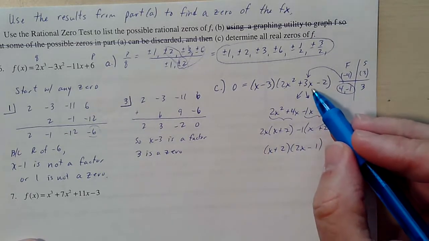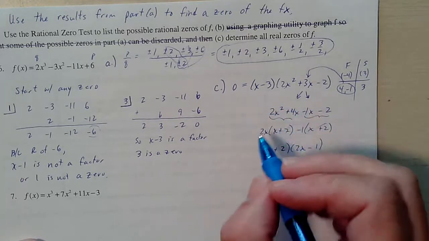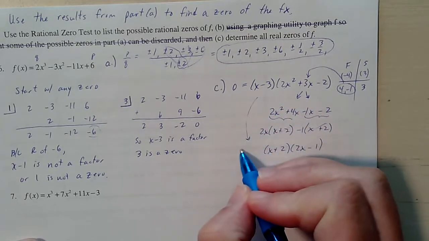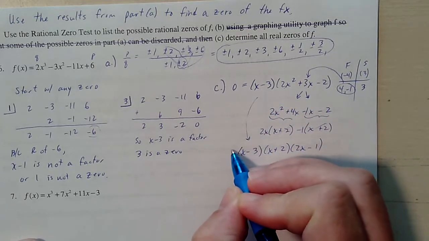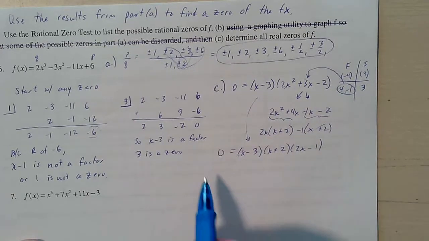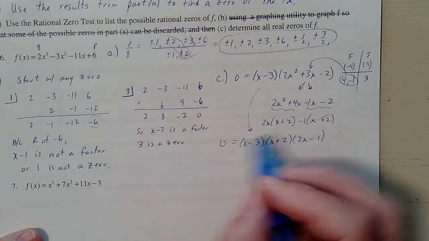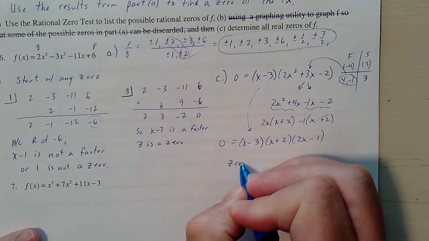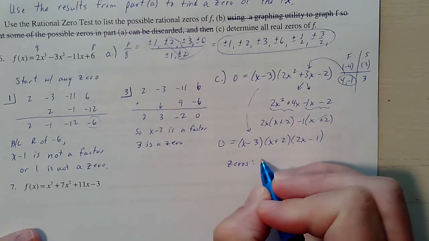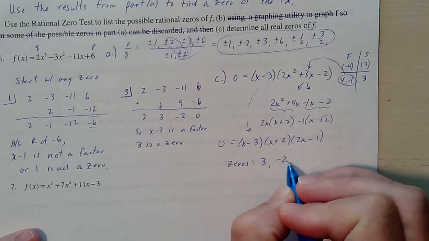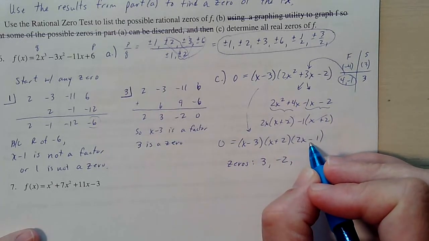Okay, so there we go. I have this factored to this. I still have the x minus 3. So now it's completely factored, and I can finish this and determine all the zeros. 3, which we kind of already figured out. So my zeros are positive 3, -2, and this one's going to be positive 1/2.